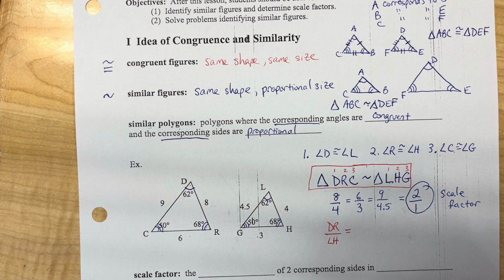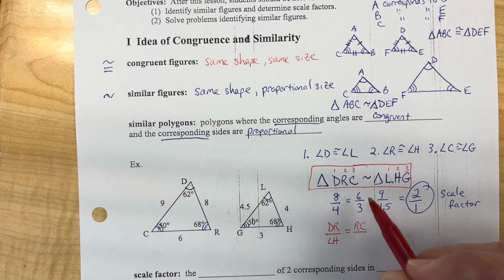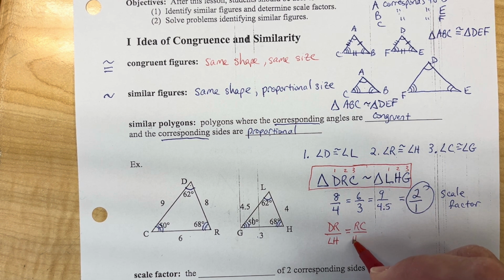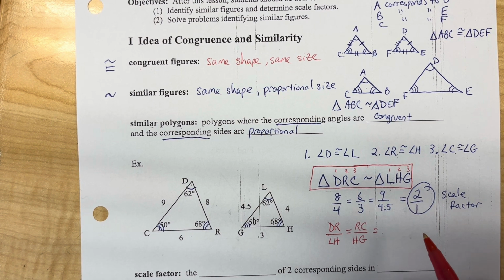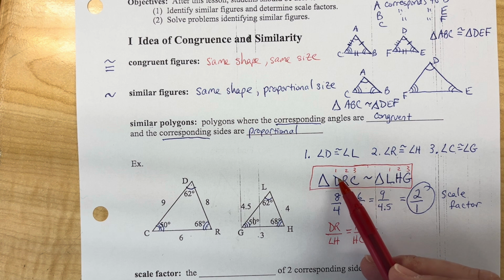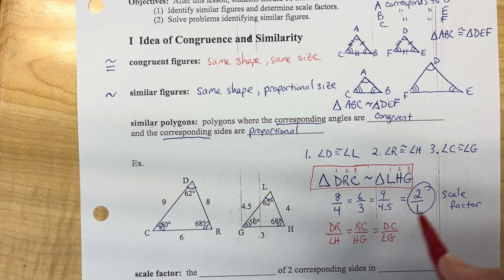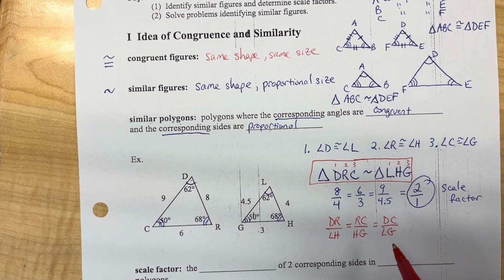All right, now how else could we compare this? We could say 2 and 3, which is RC. That side is going to correspond to 2 and 3, which is HG. And then the other ratio would be 1 and 3, which is DC, over 1 and 3, LG. This is what we're saying here: the sides are proportional.